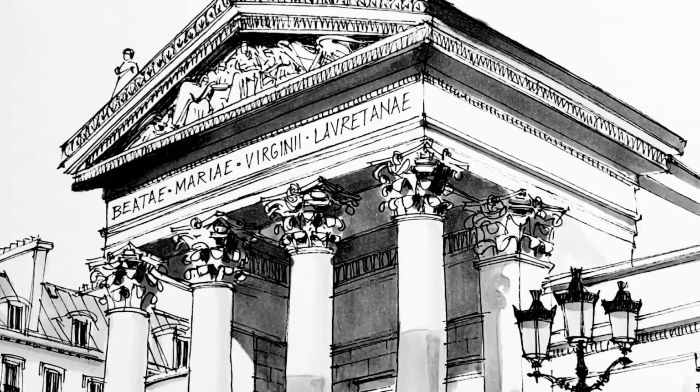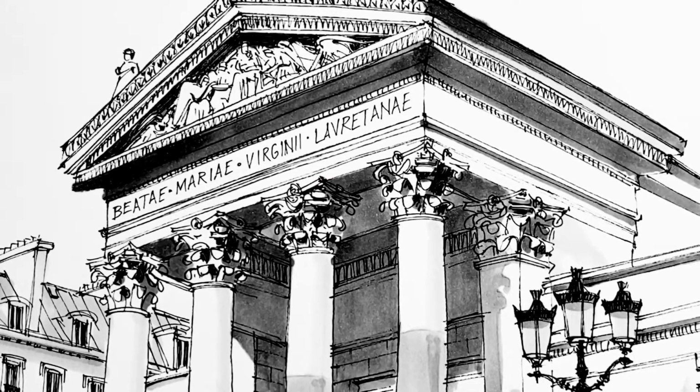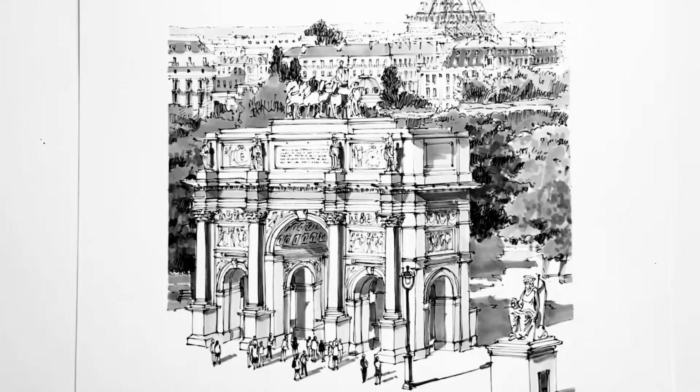Let's have a look. This is my drawing where Corinthian capitals are most detailed. You can see I've drawn the basic leaf structures in concentric bands, taking care to apply the shadows to emphasize the curved tips of the acanthus leaves. This is in fact the Arc du Carrousel, and you can see that the Corinthian columns and the capitals in particular are a very small part of the overall effect in this drawing.